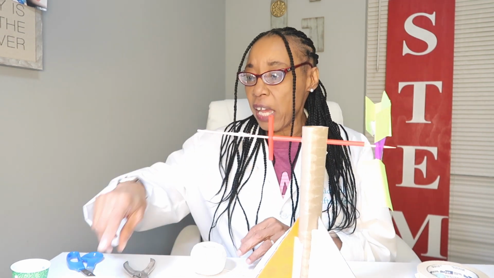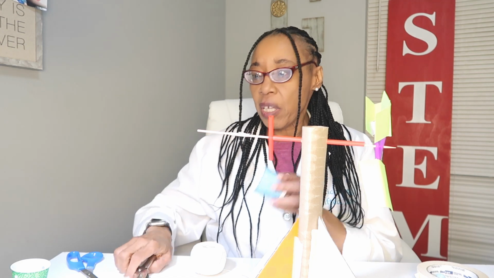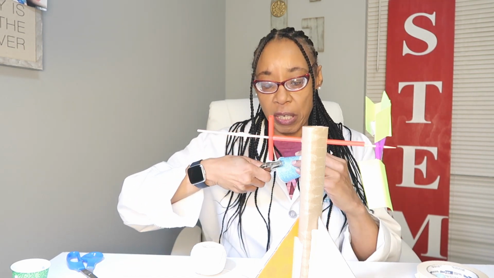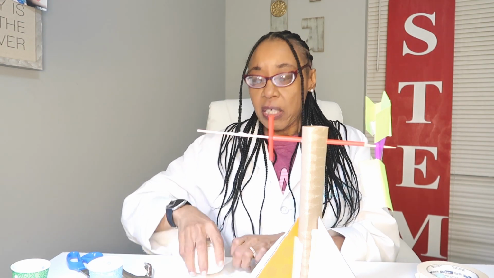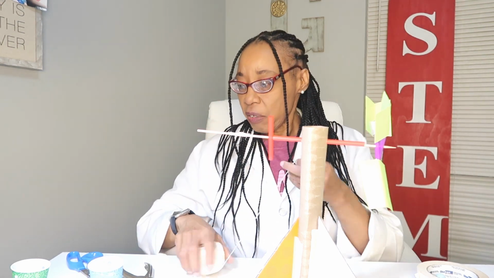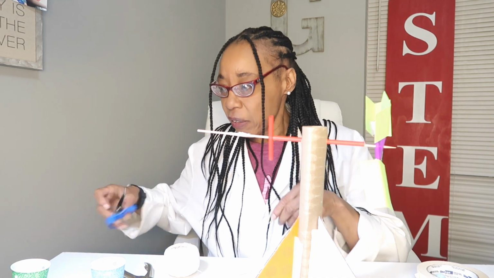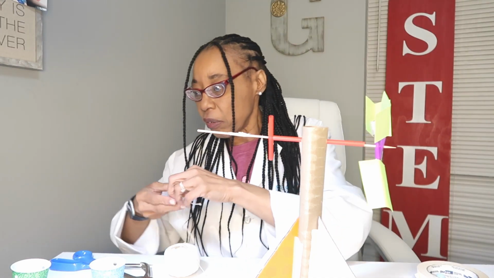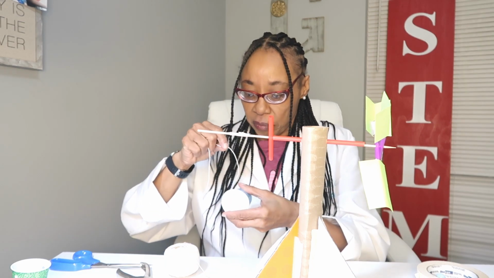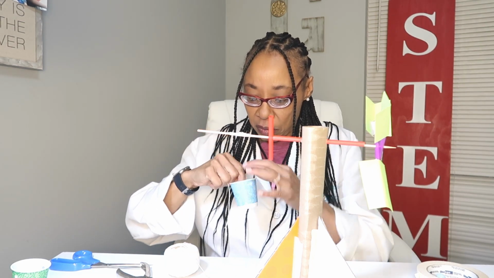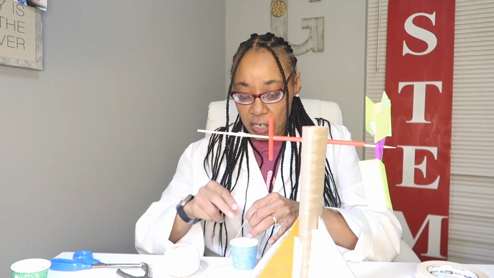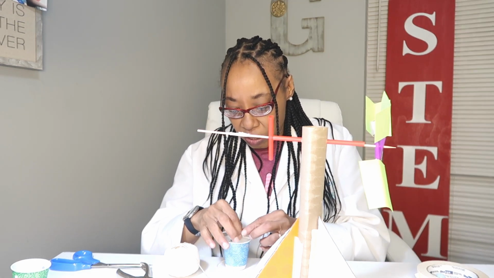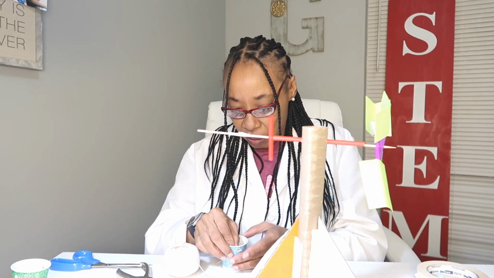Now we're going to take a cup, punch a hole on each side. You can just use your scissors or pencil. Take some string, and we're going to make a little bucket. So just thread your string through the holes and do a double tie on it.